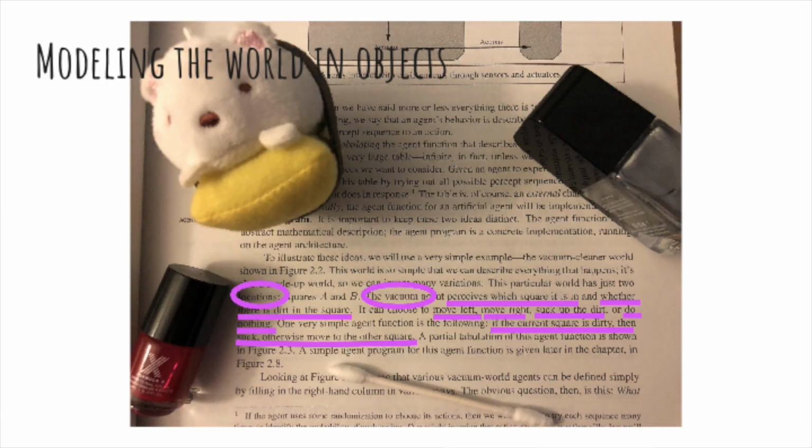And what I liked about working in this way of thinking with objects was it gave me a really simple way to write down what I was modeling. Like in this case, this is the text from Russell and Norvig. And I did the old trick, maybe some of you know it, of circling the nouns and underlining the verbs.